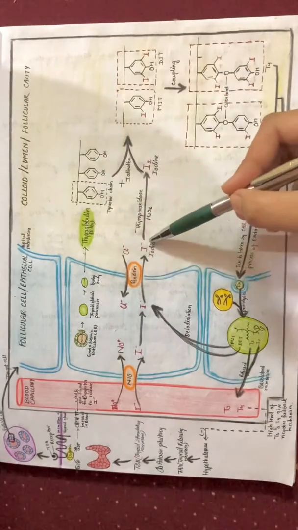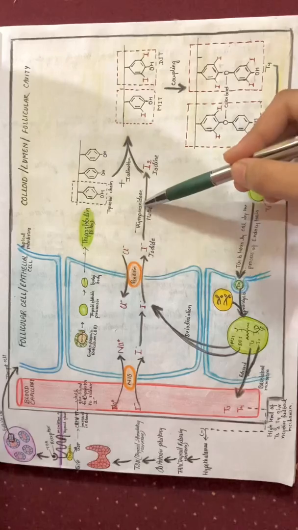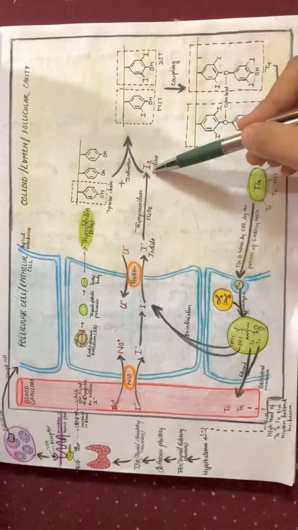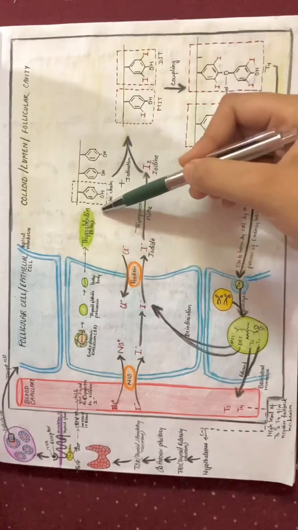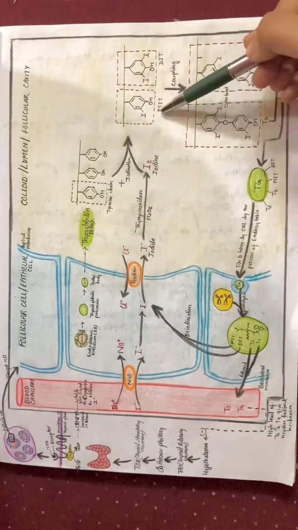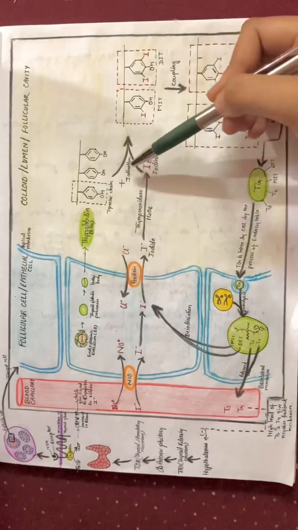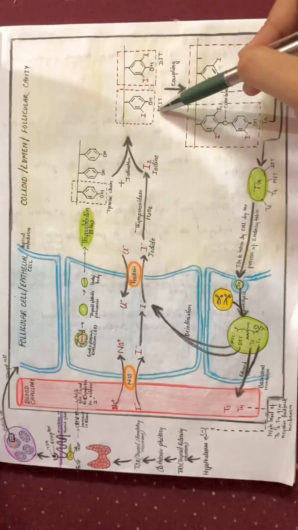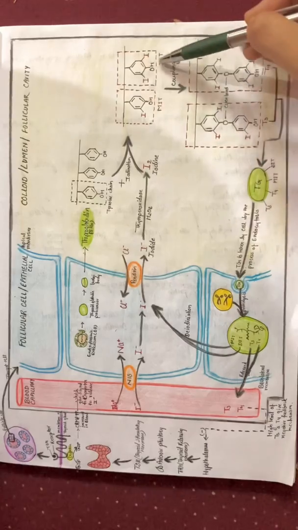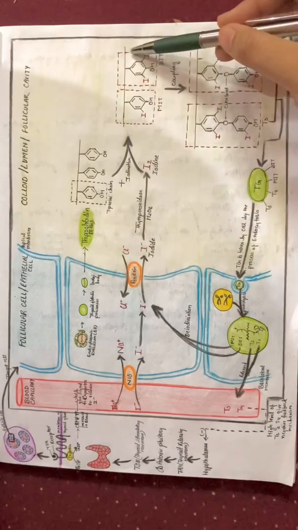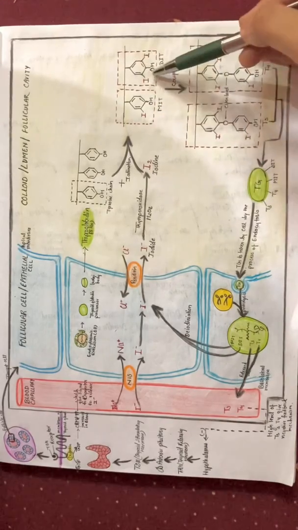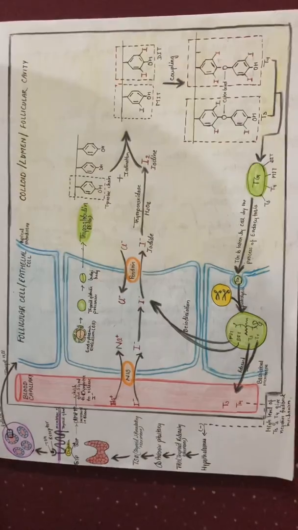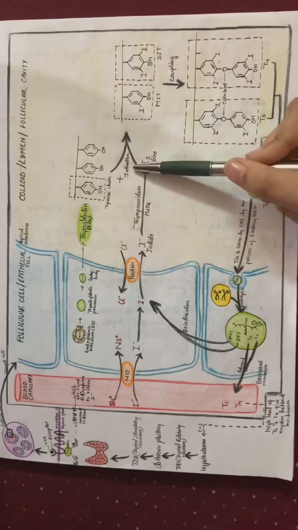Now this iodide, in the presence of thyroperoxidase, is converted into iodine. This iodine binds with the tyrosine chain and forms MIT and DIT. If one iodine is attached to the tyrosine chain, it is called monoiodotyrosine, and if two iodines are attached to the tyrosine chain, it is called diiodotyrosine, and this process is called iodination.